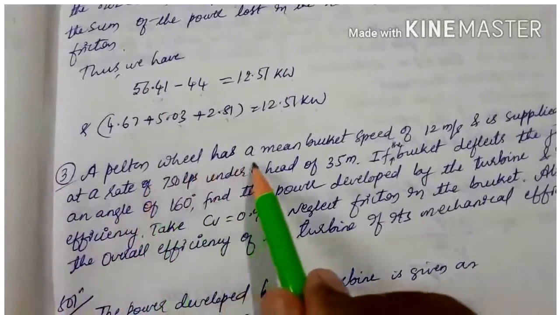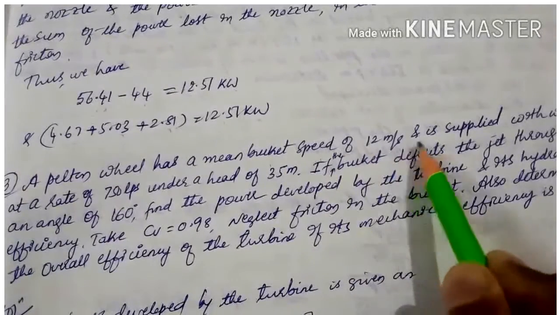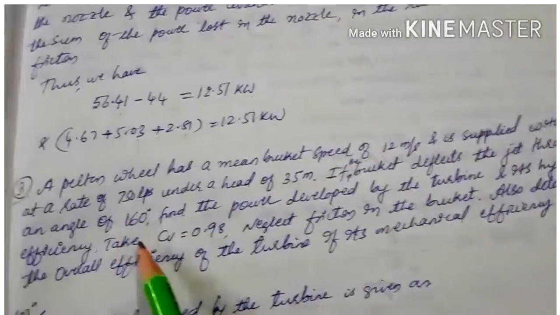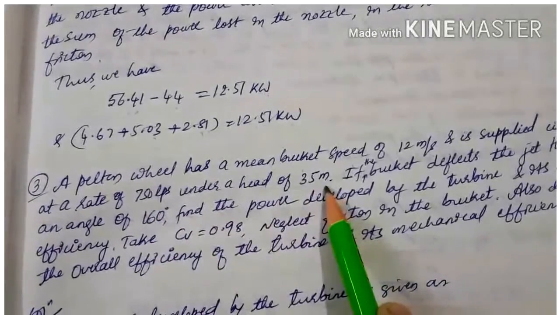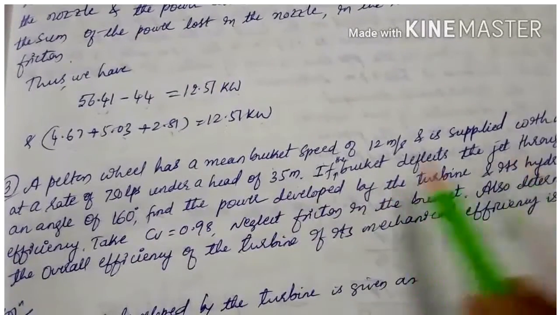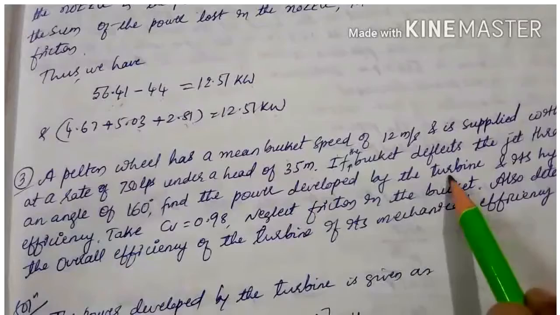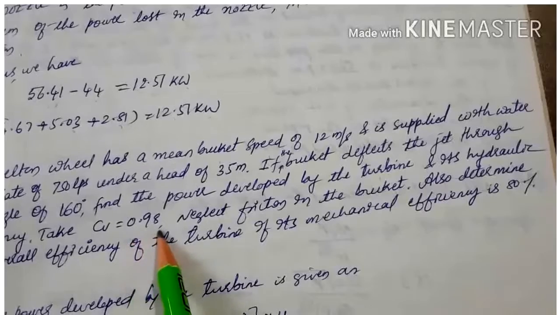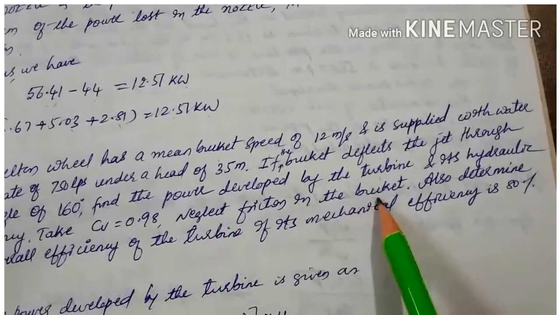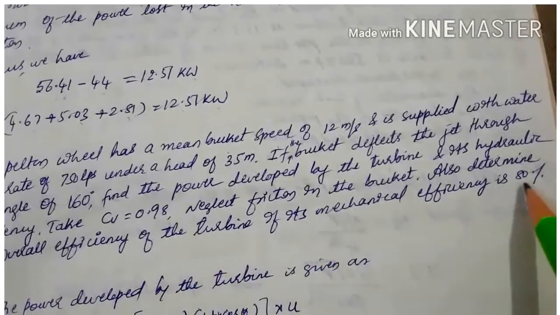Okay, so let us take one more example. A Pelton wheel has a mean bucket speed of 12 meter per second and is supplied with water at a rate of 750 lps under a head of 35 meter. If the bucket deflects the jet through an angle of 160 degree, that is the angle of deflection, find the power developed by the turbine and its hydraulic efficiency. Take coefficient of velocity as 0.98, neglect friction in the bucket. Also determine the overall efficiency of the turbine if its mechanical efficiency is 80%.